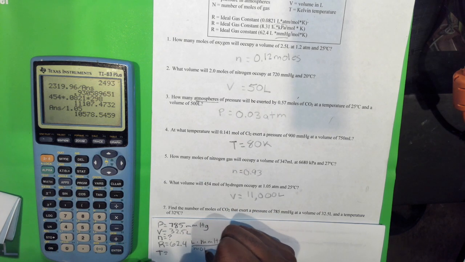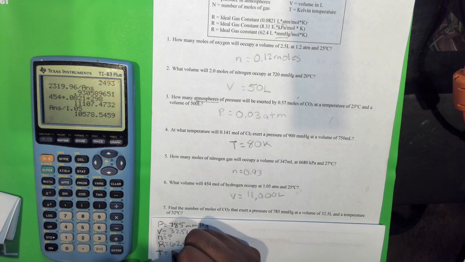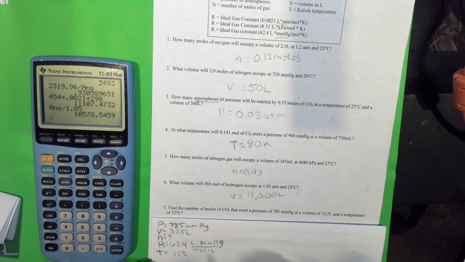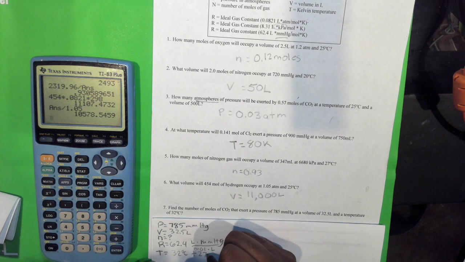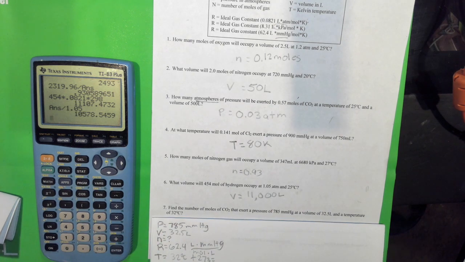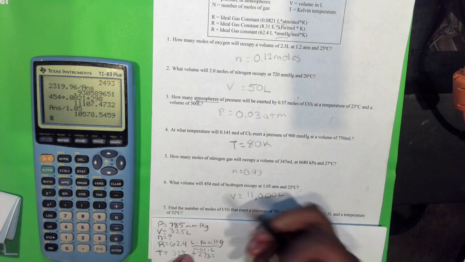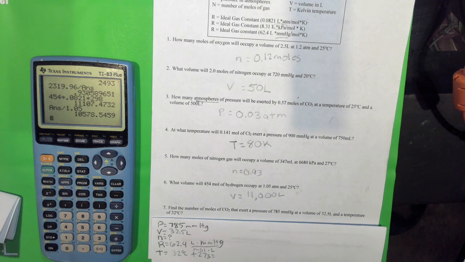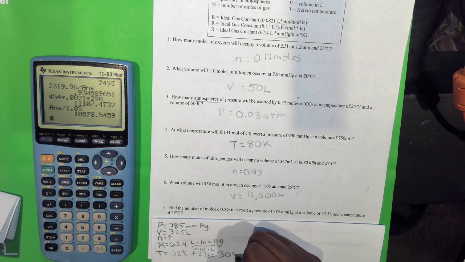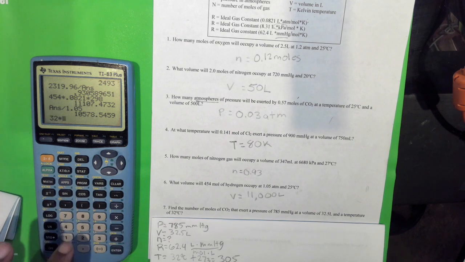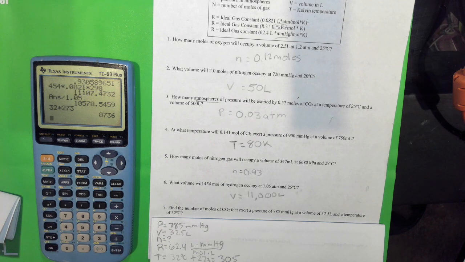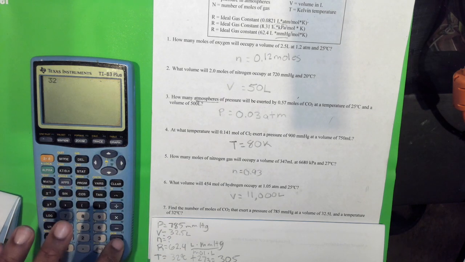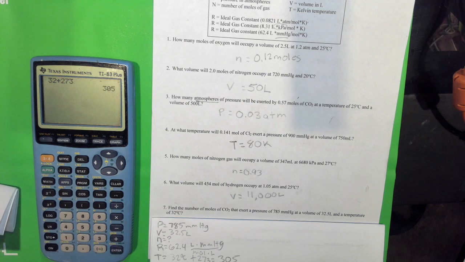Last but not least, we have our temperature, which is 32 degrees Celsius. Our next step, we have to make sure we add our 273, because we want to make sure our temperature is always in kelvins. 32 plus 273 equals 305.